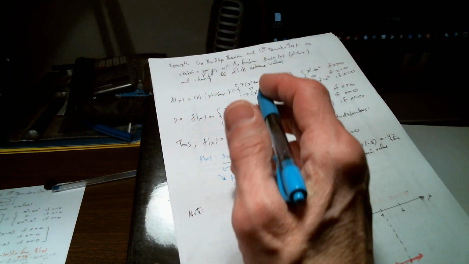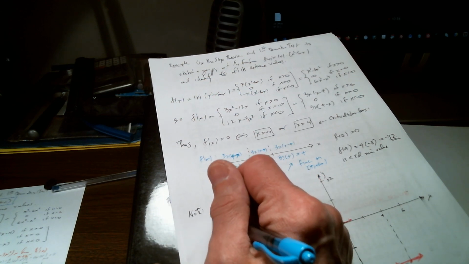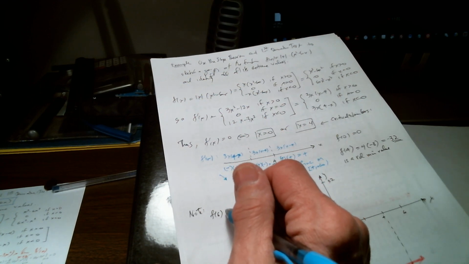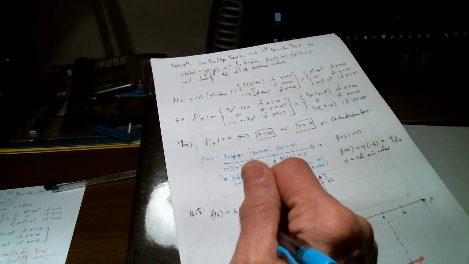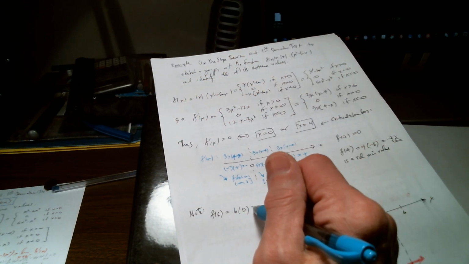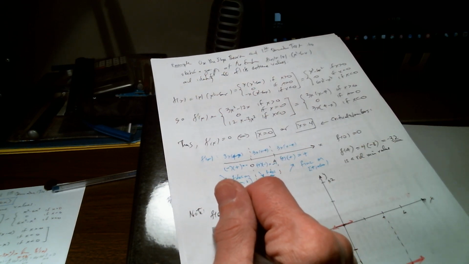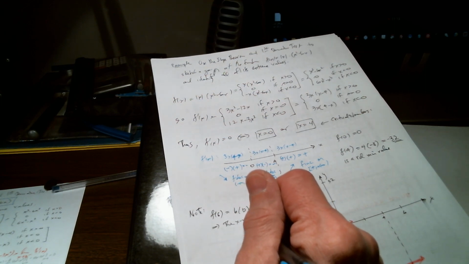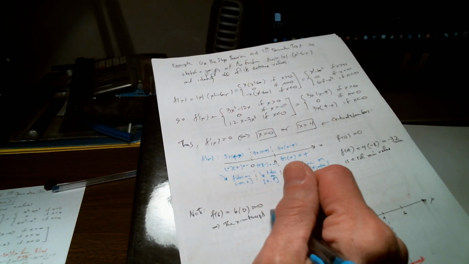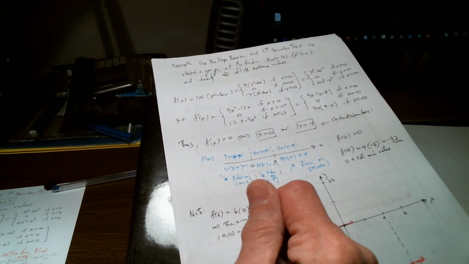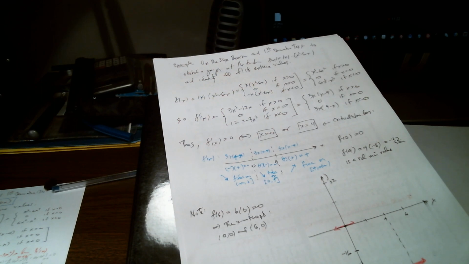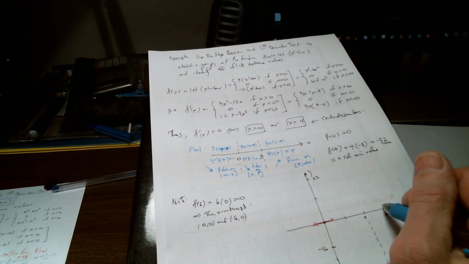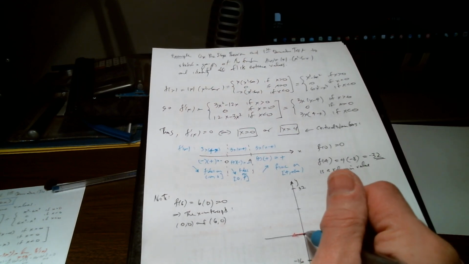So in addition to x equals 0, x equals 6 is one of the intercepts. f of 6 is equal to 6 times 36 minus 36, which equals 0. So that implies that the x-intercepts for our graph are going to be at 0, 0 and at 6, 0.